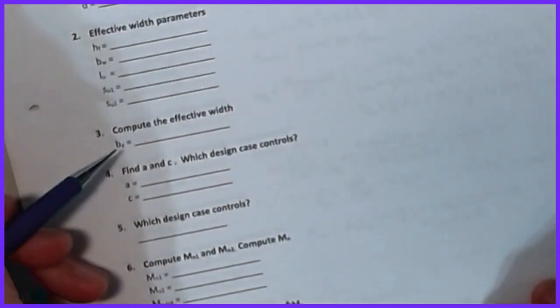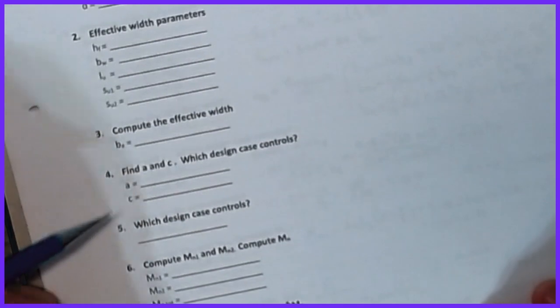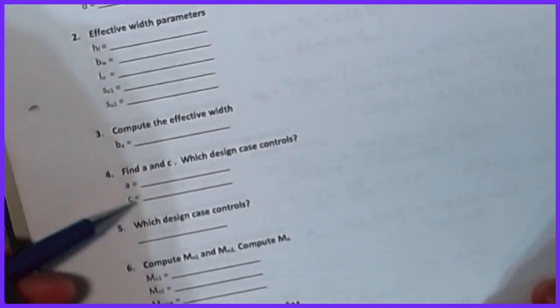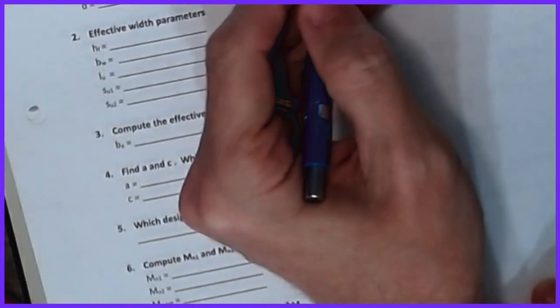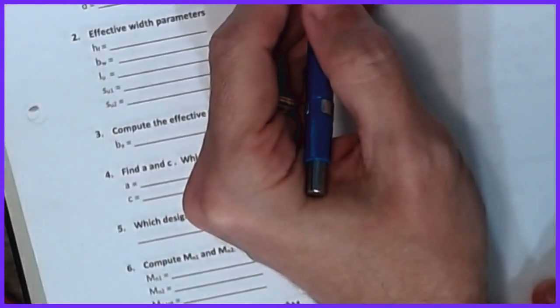Then we compute the effective width that way, and with that, I can now go find a and c. Again, you still have to go through the whole process of checking your strains and making sure that you put enough strain into the tensile steel.